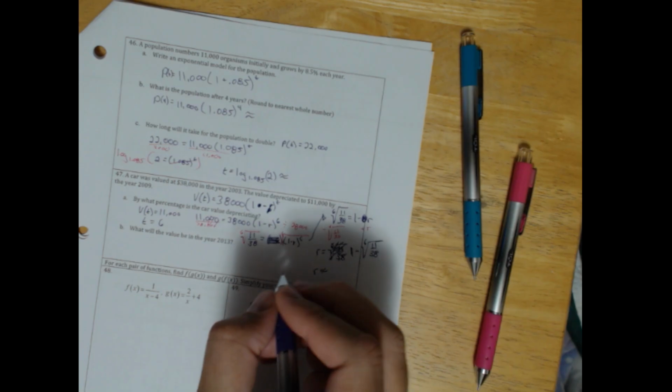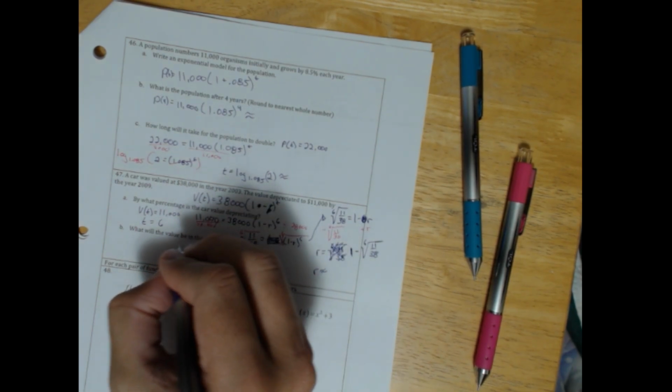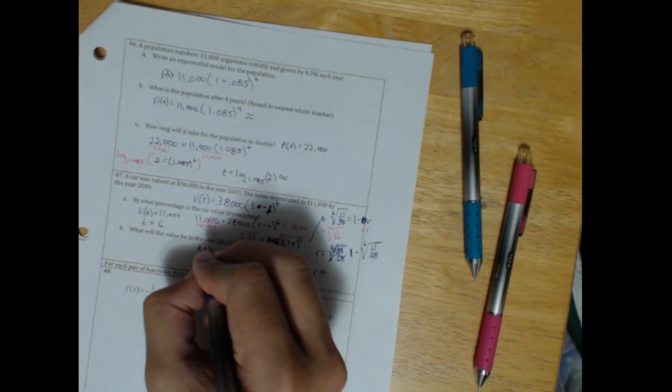What will be the value in the year 2013? So that is when t is equal to 10.